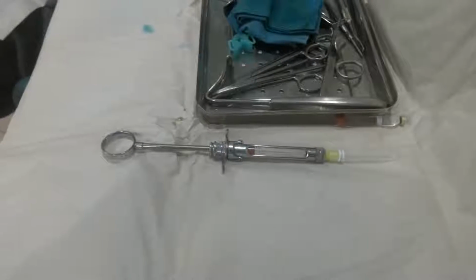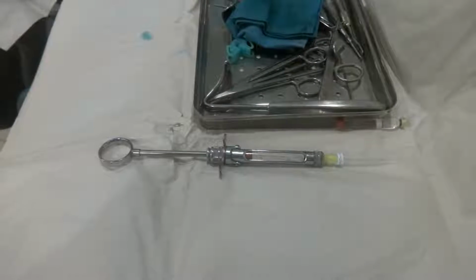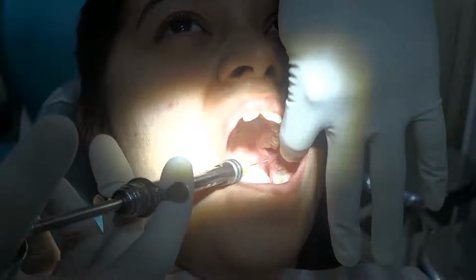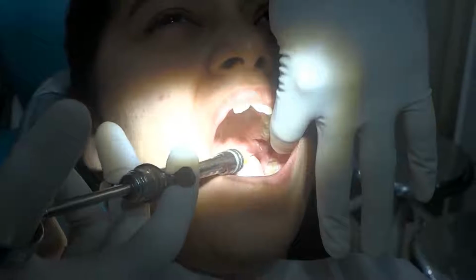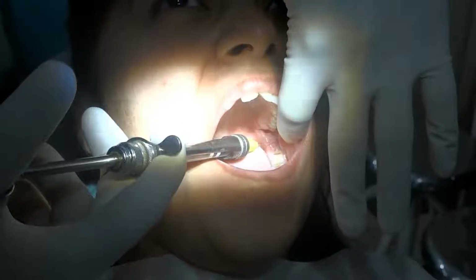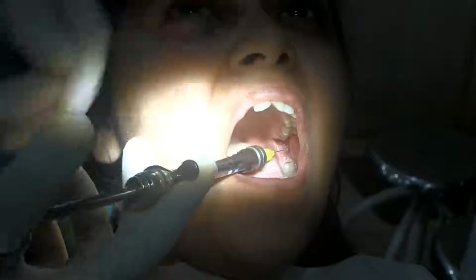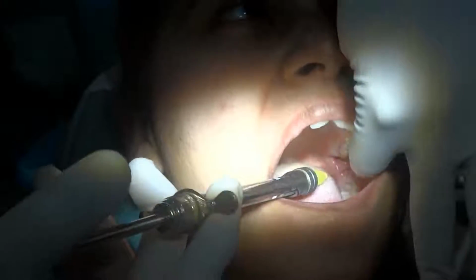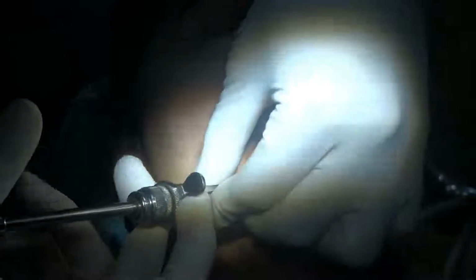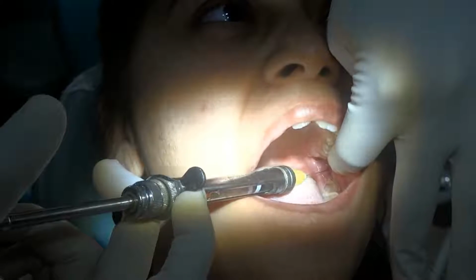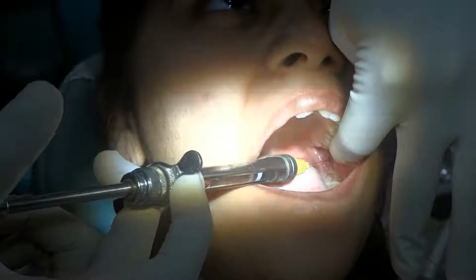The LS syringe with cartridge and needle is ready for local anesthesia administration. The needle has been inserted into the pterygotemporal depression. Aspiration is being done. The aspiration is negative. And now local anesthesia is being injected.